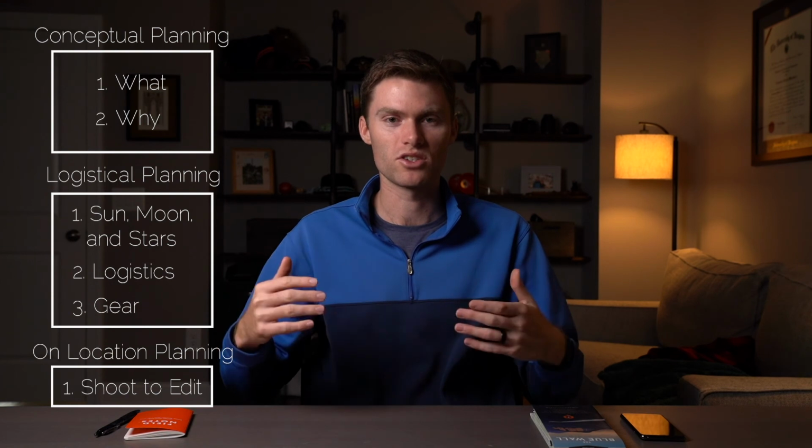And actually the last category and last step of this framework is planning on location, and more specifically, shoot to edit. What I mean by that is when you're on location, when you're taking that picture, you need to be thinking about what you're going to do when you get back home. How are you going to post-process that image? So if that means capturing multiple images at different focus to be able to focus stack, or maybe that means capturing multiple exposures to be able to blend a really high dynamic range scene. Whatever it might be, you need to be thinking about this while you're shooting, because when you get home, you need to make sure you have all the files you need to create that final image and bring all of this planning together and make it all worth it.